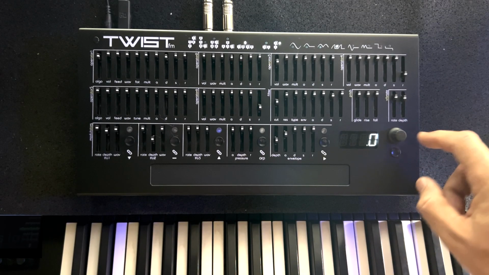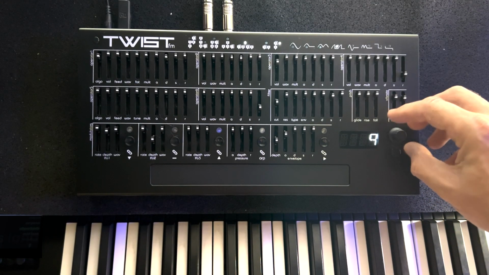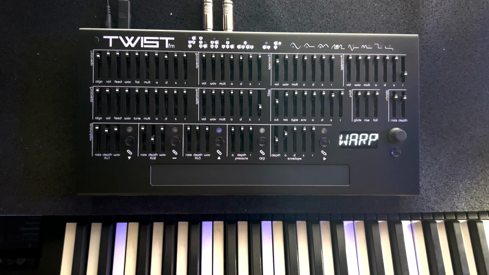Warp adds randomness to the LFO output. As you increase the warp value, more noise is introduced, making the LFO waveform less predictable.